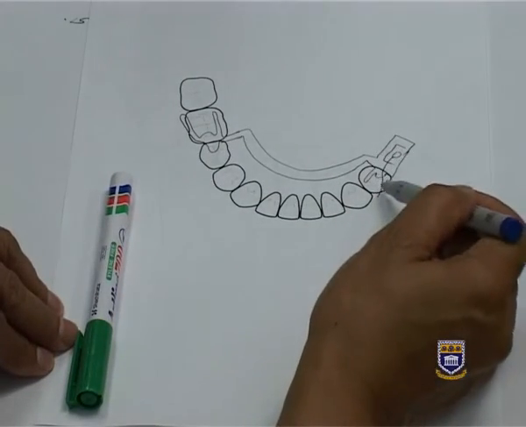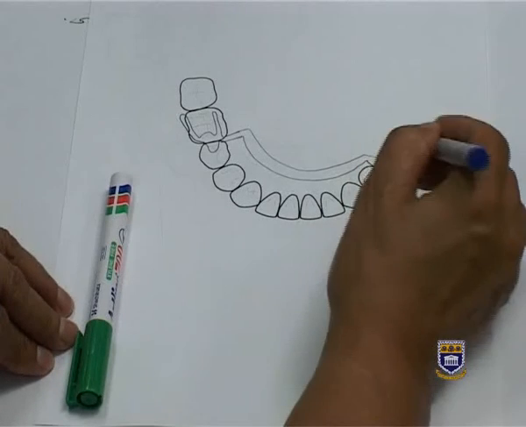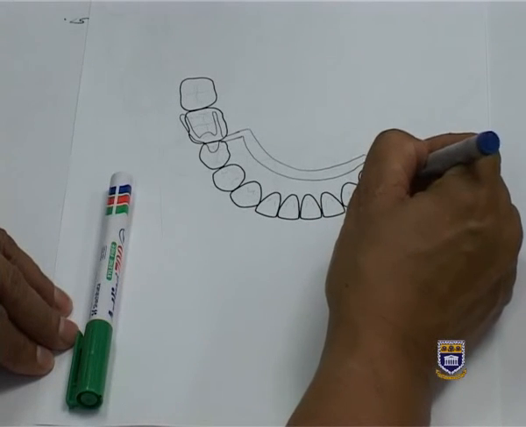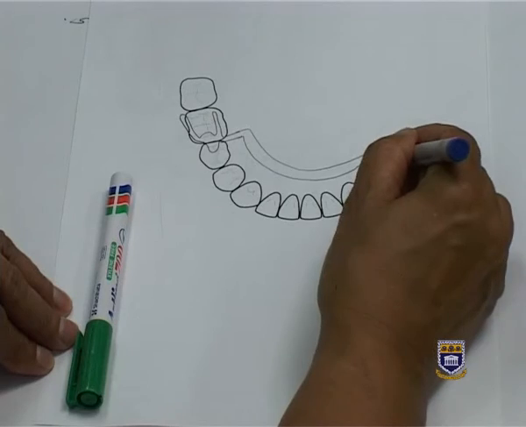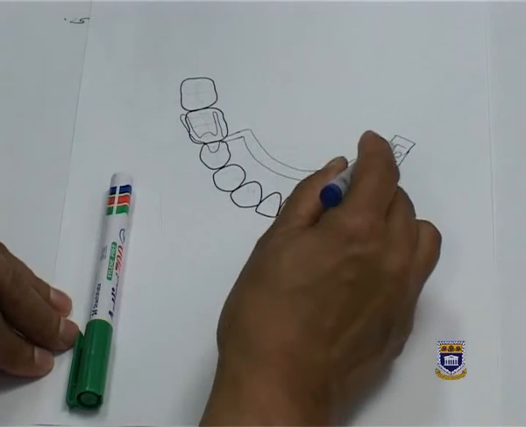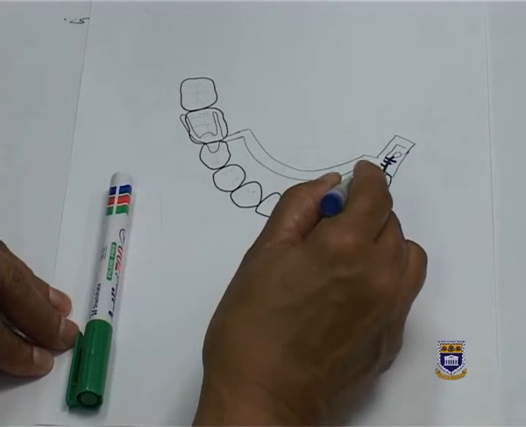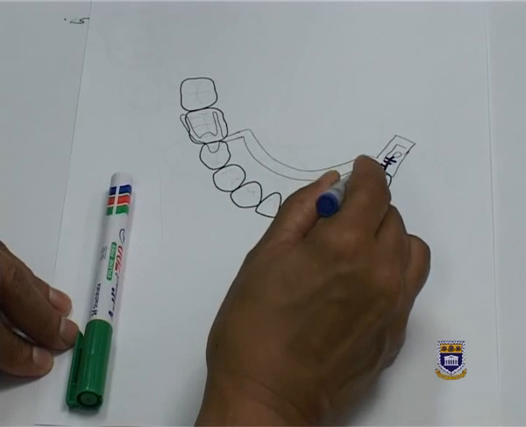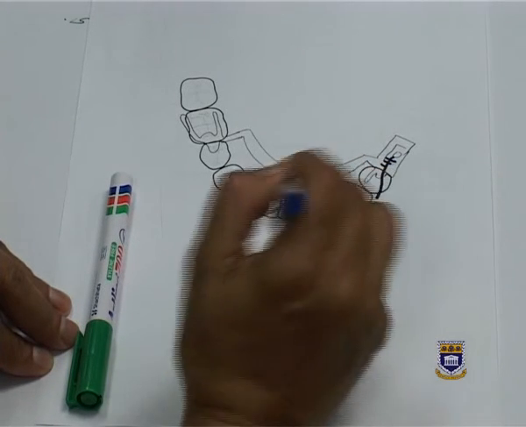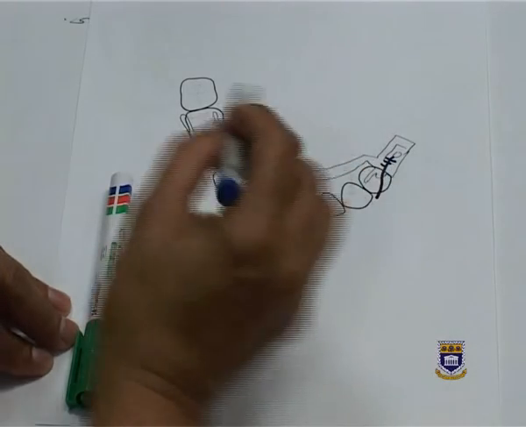In the third quadrant, I have decided to use a stainless steel clasp that is soldered onto my metal, and I have used a reciprocating arm using the chrome cobalt to reciprocate the action of the C clasp.